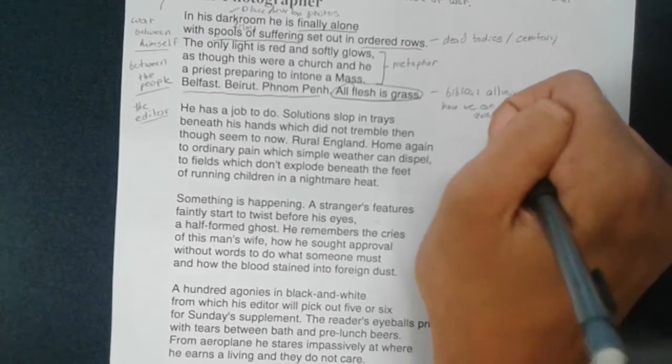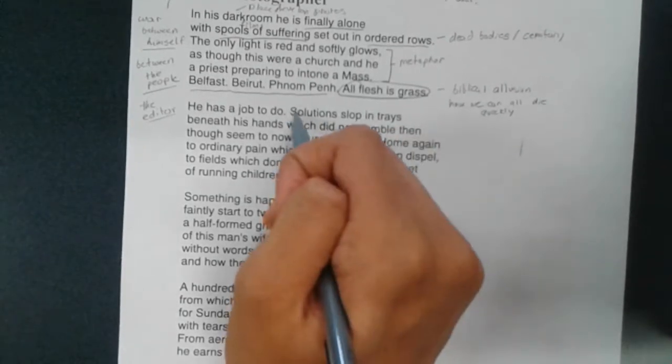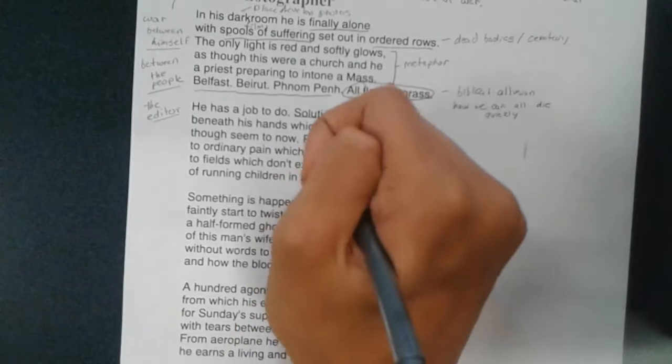So Duffy's basically saying that, just like in these wars that we saw, people just died massive deaths, and just trying to make us remember how quick death is and how really vulnerable we are. Solution slop, that's a bit of alliteration right here.